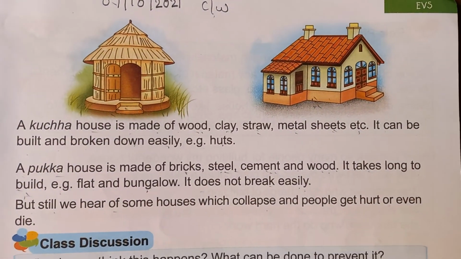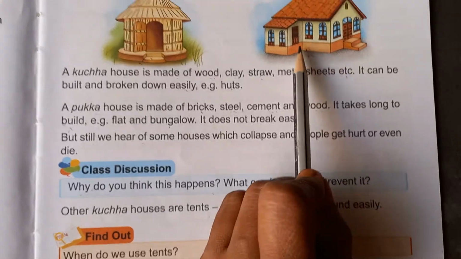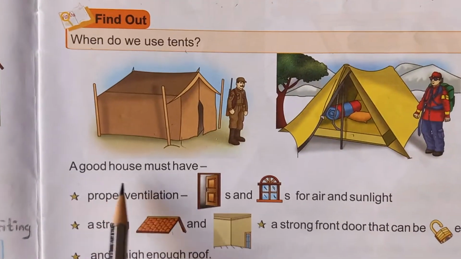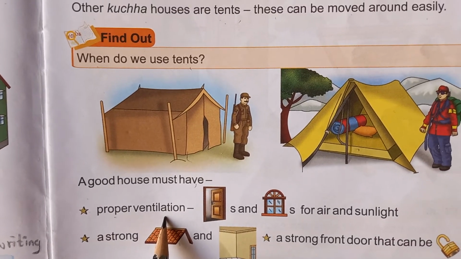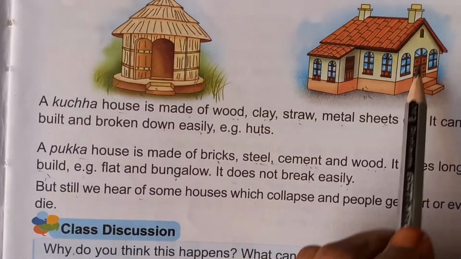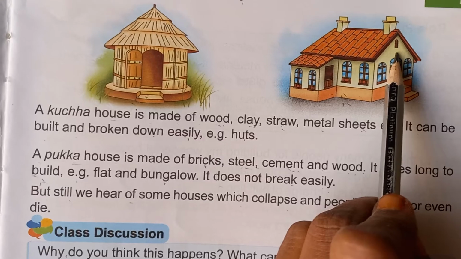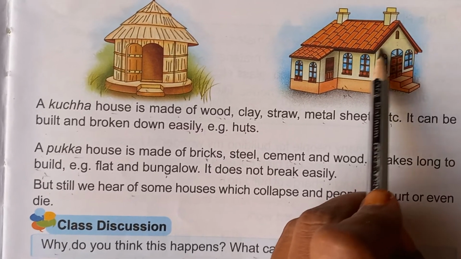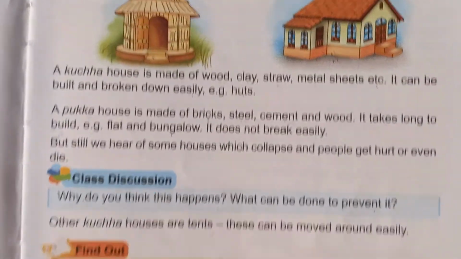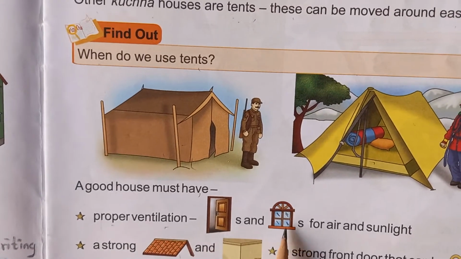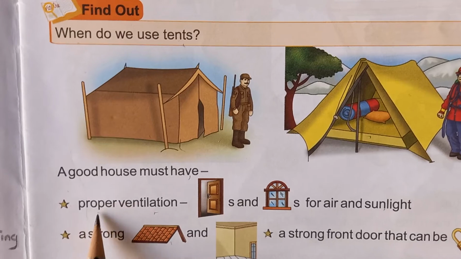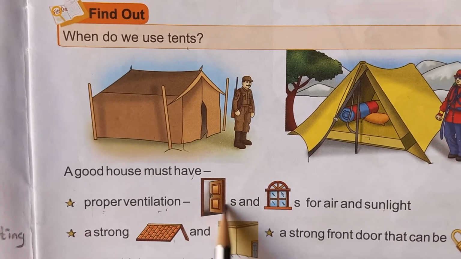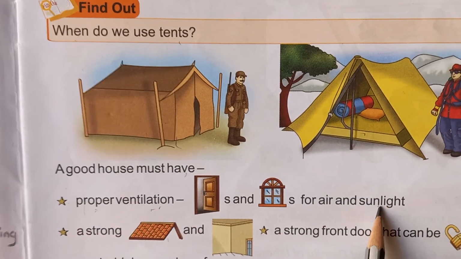A good house must be a permanent house. Have you seen this permanent house? So a permanent house, what do you need? A good house must have proper ventilation. So proper ventilation, see here, I will show you. This is the ventilation where a gap is left so that the fresh air comes inside. Then doors and windows for air and sunlight. So a good house must have proper ventilation, doors and windows for air and sunlight.